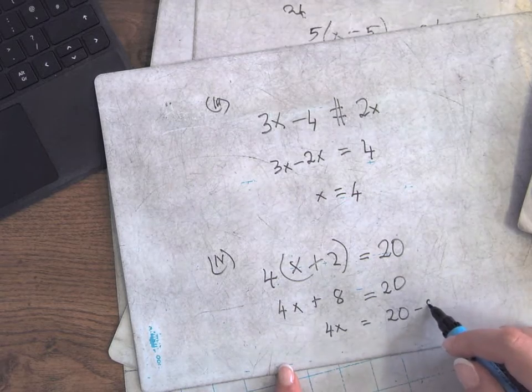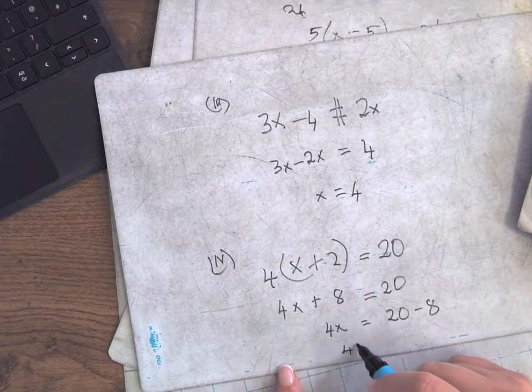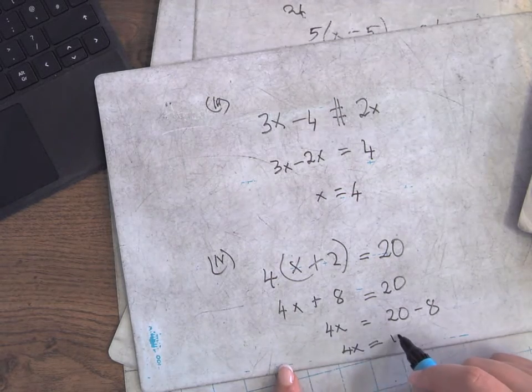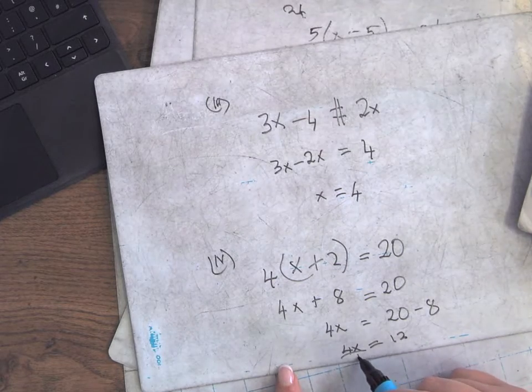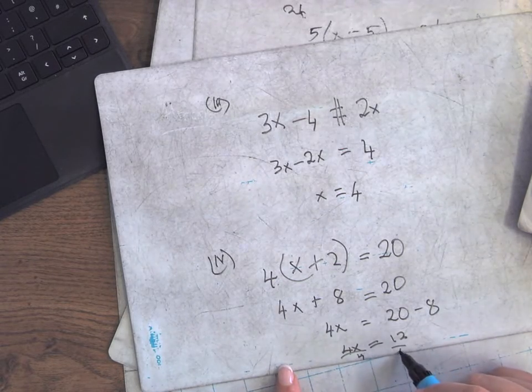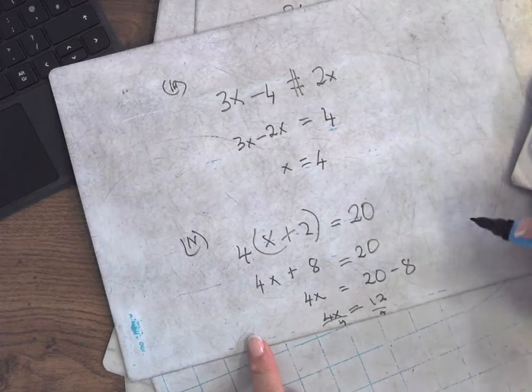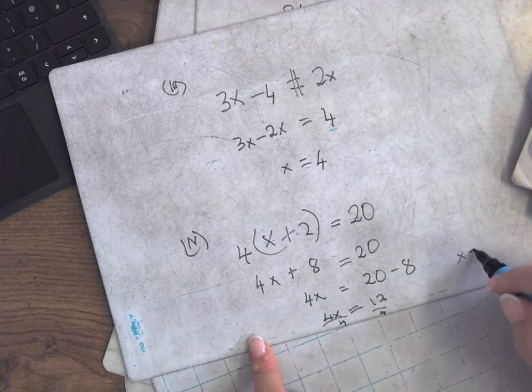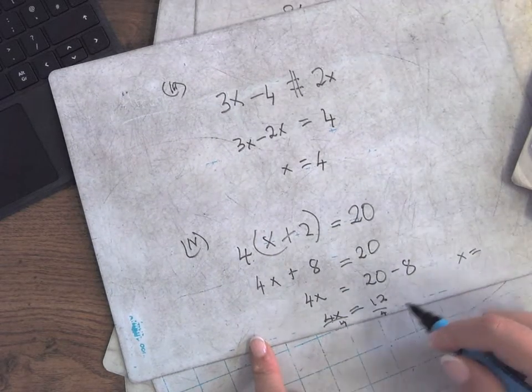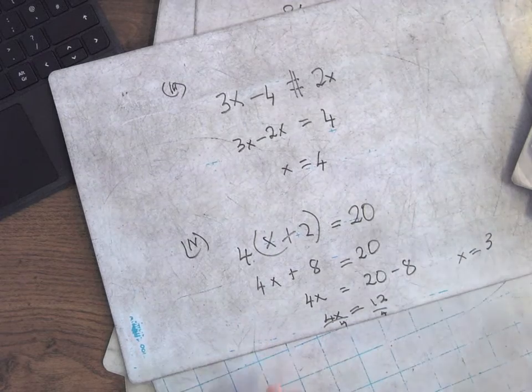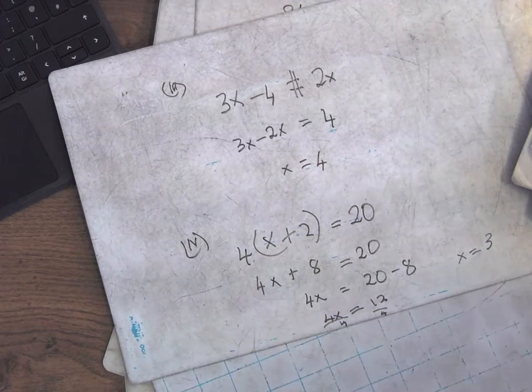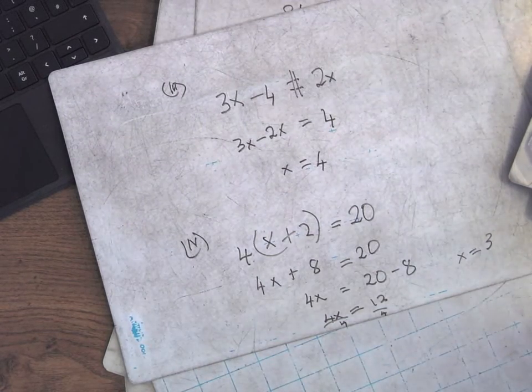Minus 8. So you get 4x is equal to 12. Then you divide each side by 4, and you end up with x is equal to 12 divided by 4, which is 3. Is that okay? Right, and I gave you number 2 as well, didn't I?